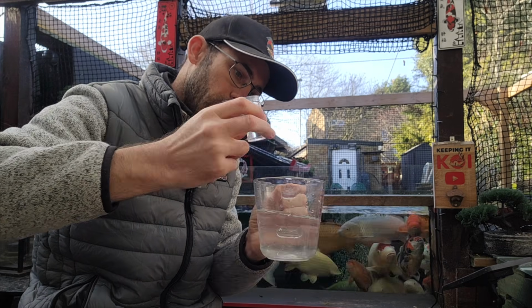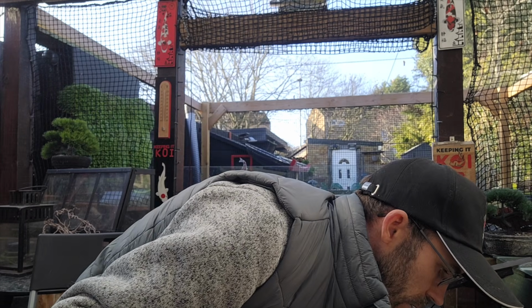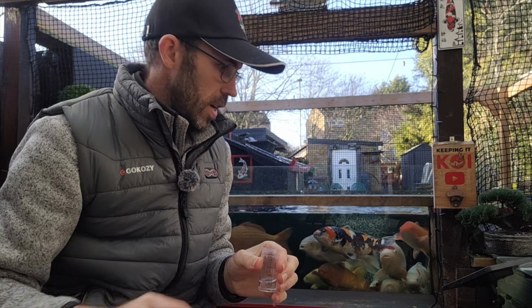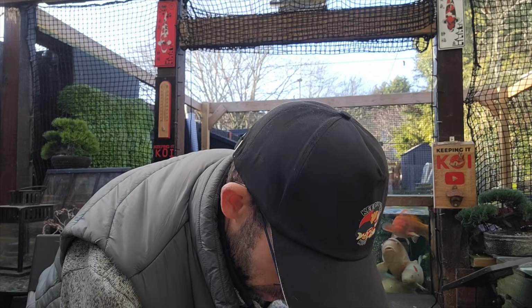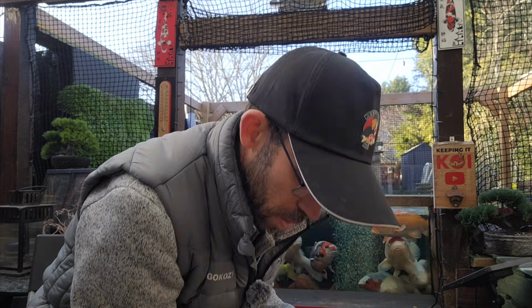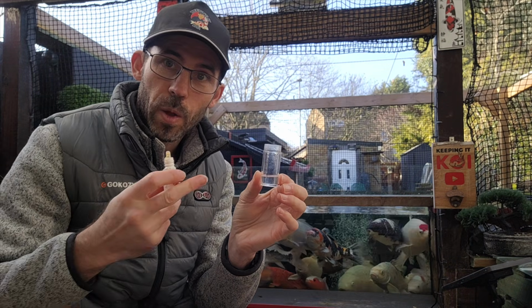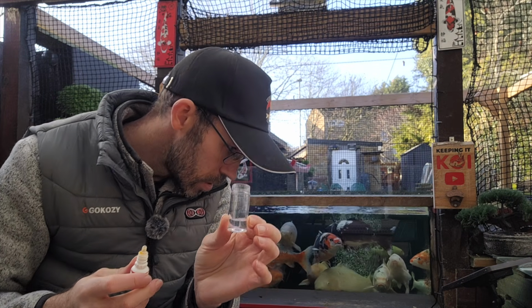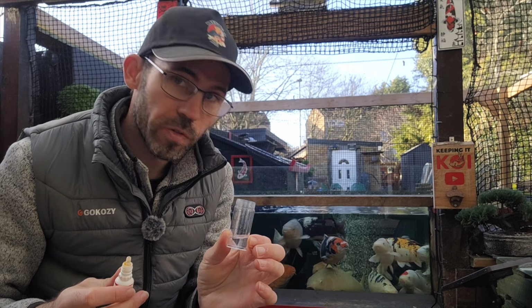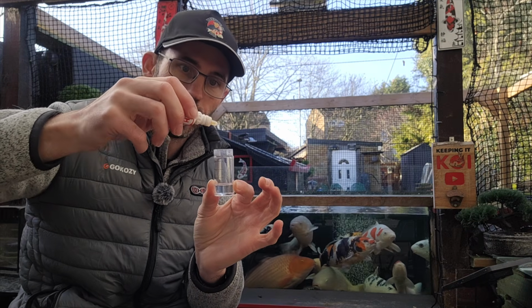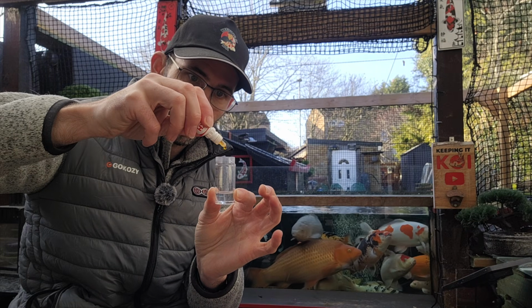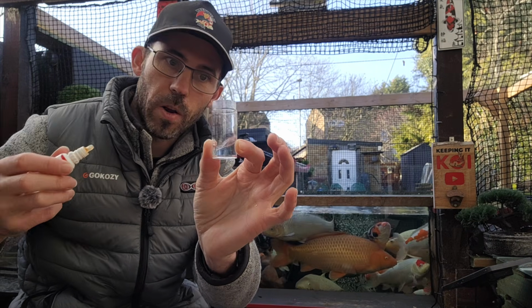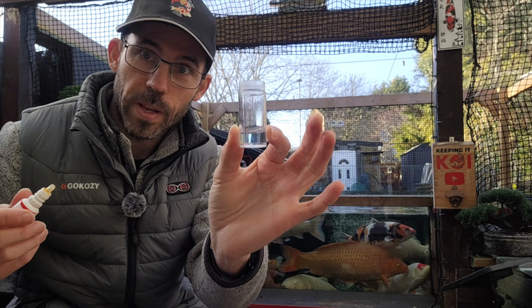That's 10. There we go, 5 ml of that. So bear in mind this rainwater had 0 kH. I've put the bottle away. So rainwater with half a teaspoon of bicarbonate soda in 250 mils of water. It no longer turns yellow, it's gone blue.